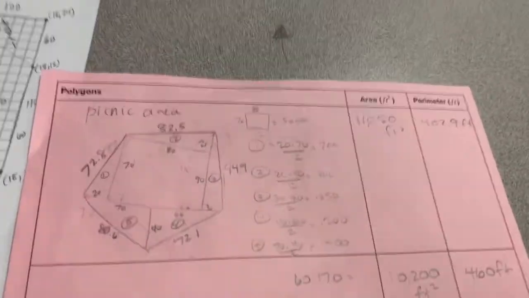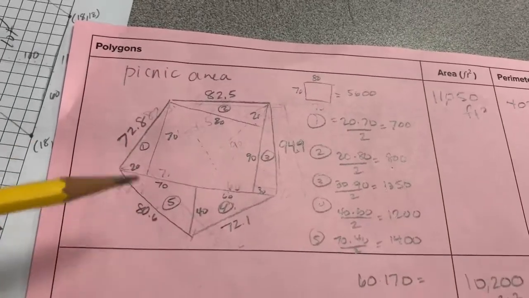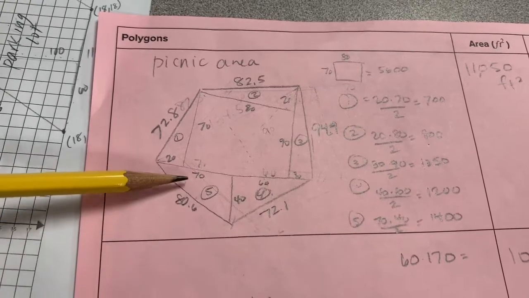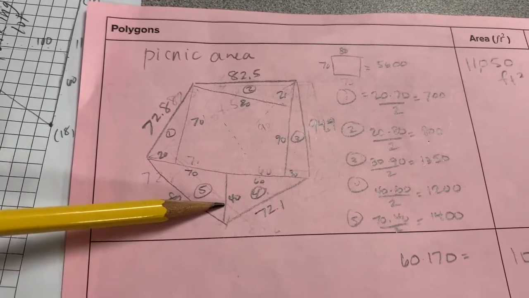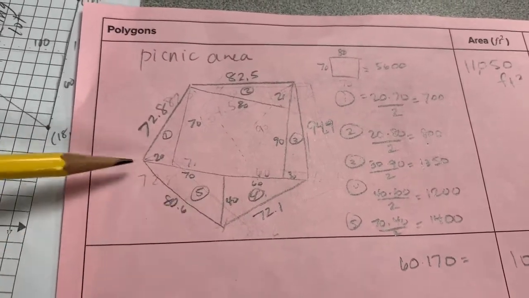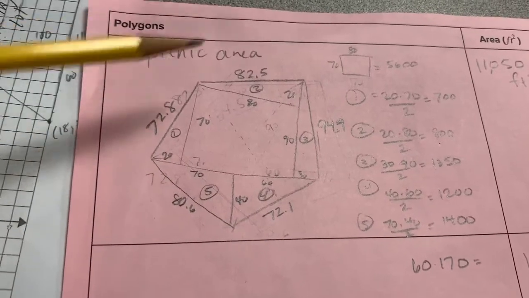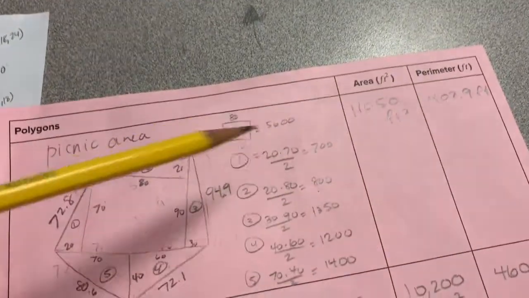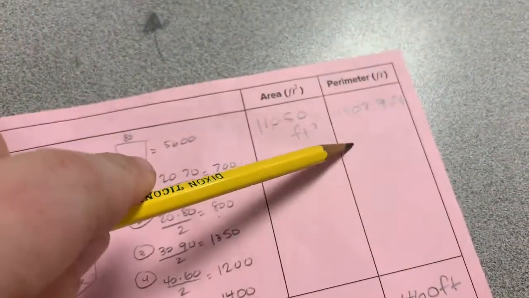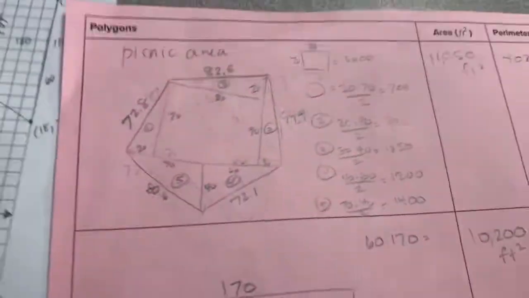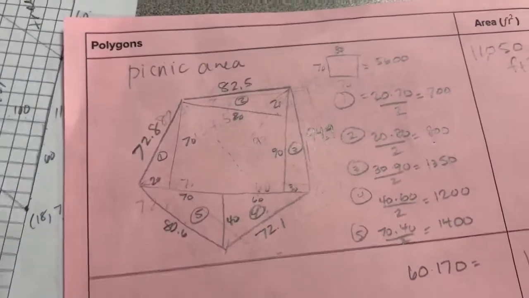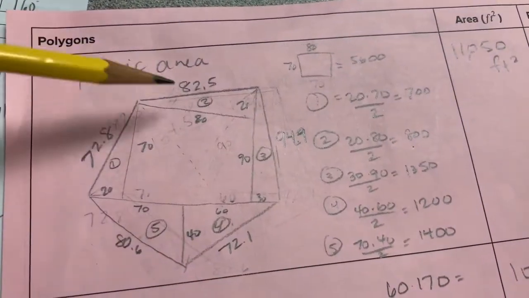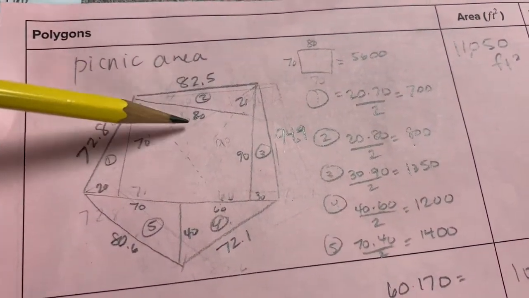This one was super complicated, my picnic area. Luckily, I broke it up into 5, count them, 5 right triangles. I had to find the height and the base for all of them, and I needed the Pythagorean theorem for all of them to do the perimeter, because that is the perimeter when you add up all the sides right there, 402.9 feet. But then for the area, I had to do every single individual area for every single triangle, plus this rectangle, which was 70 by 80.